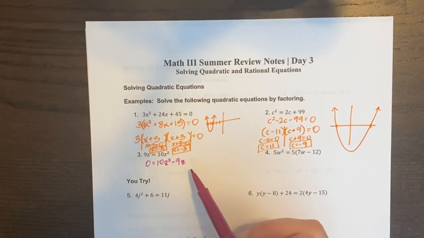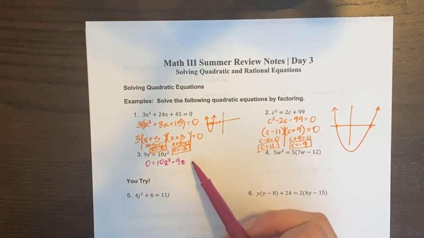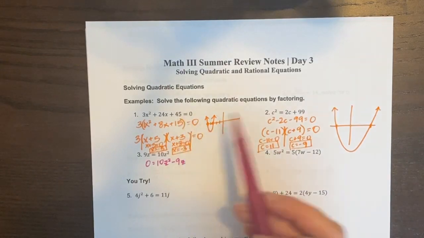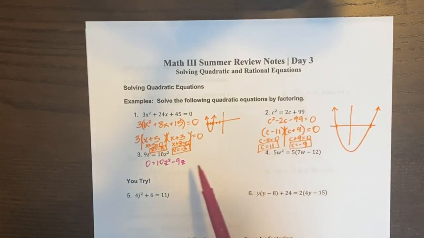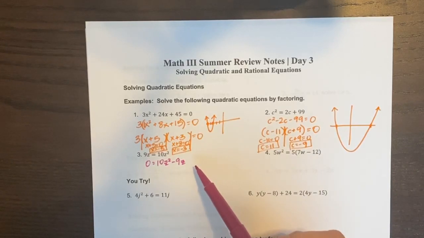Now you might notice that this looks a little different. You don't have a last number. You don't have a C value or a constant. Like this one had 45 and this one had 99 before it became negative 99. This one is just like a 0. There, you could write plus 0 or minus 0.